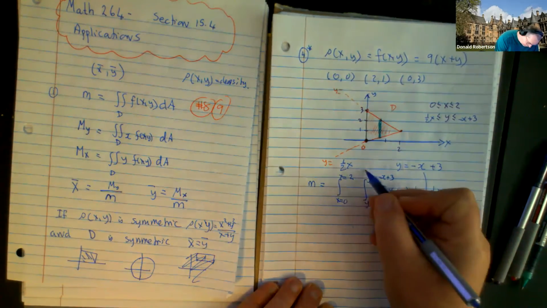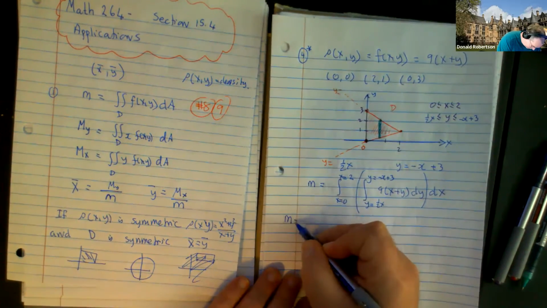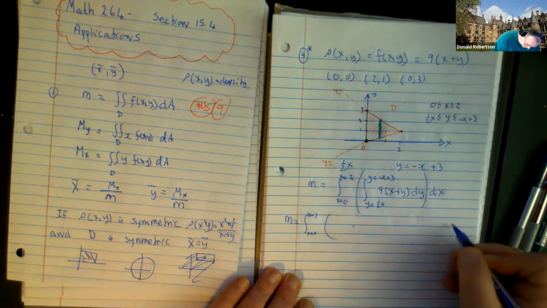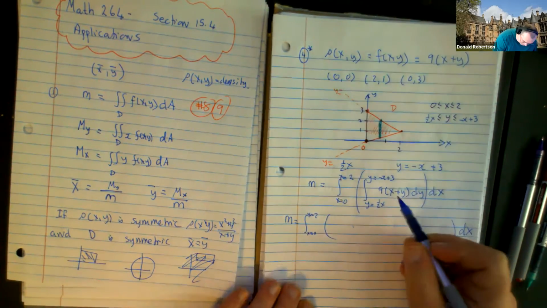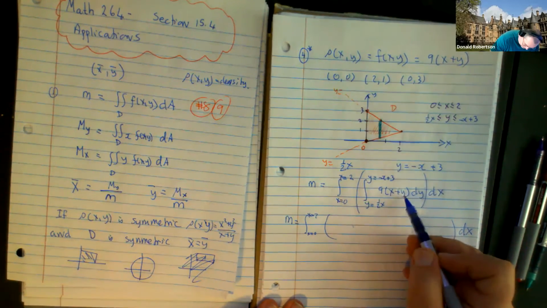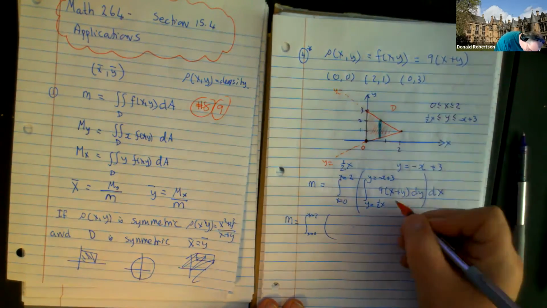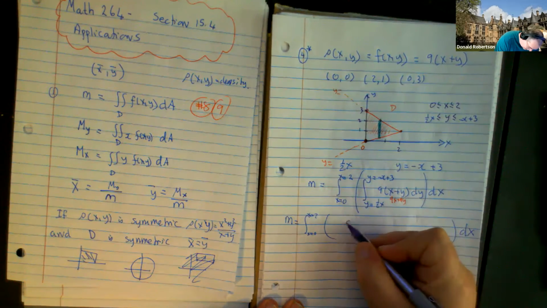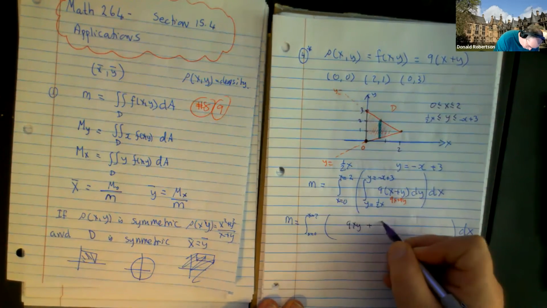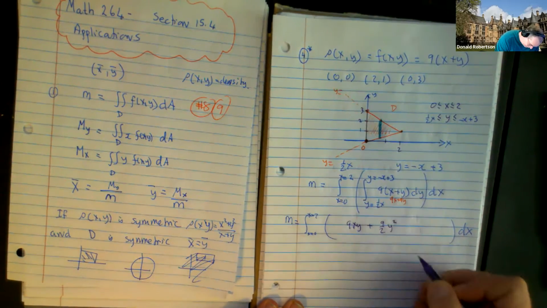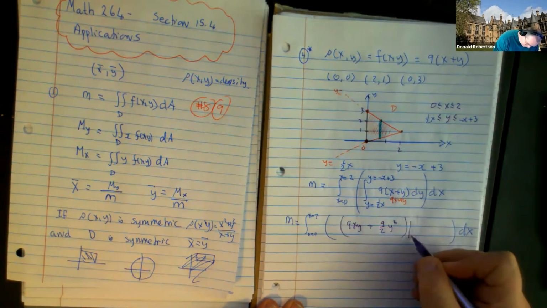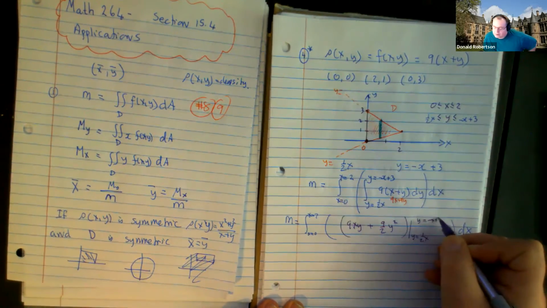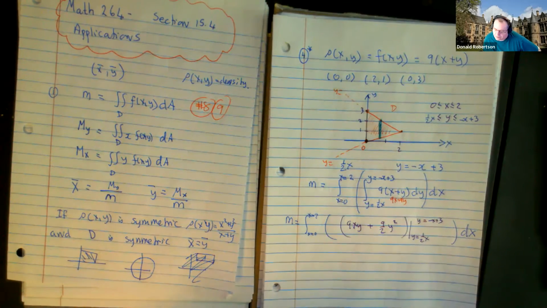So I'm going to do this guy first. I guess I should really call that 9x plus 9y. So let's pretend that I did that without having to write it all again. And so when you integrate with respect to y, you get 9xy plus 9 over 2 y squared. And then you evaluate it at 1/2 x, and you evaluate that at that point there. So far, so good.